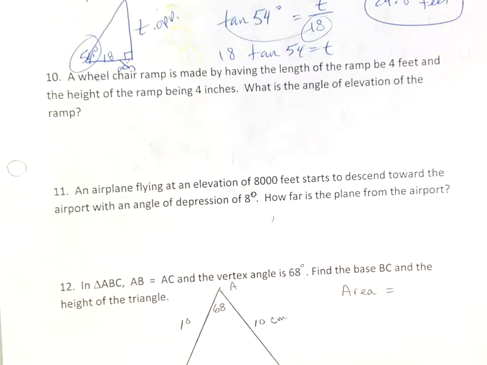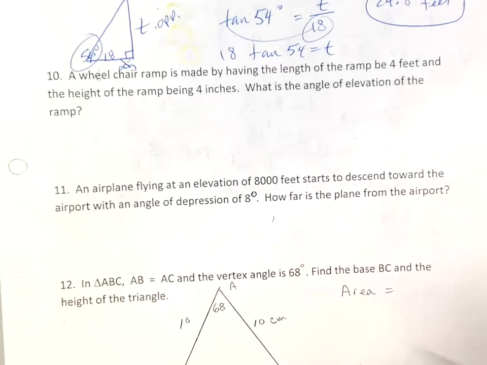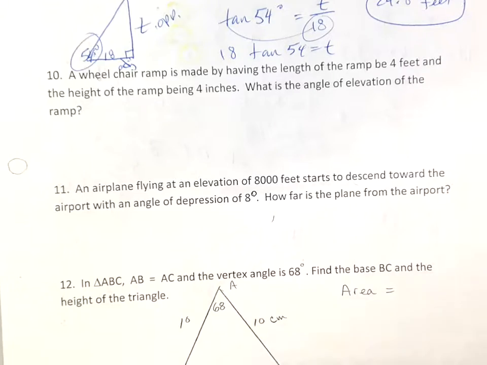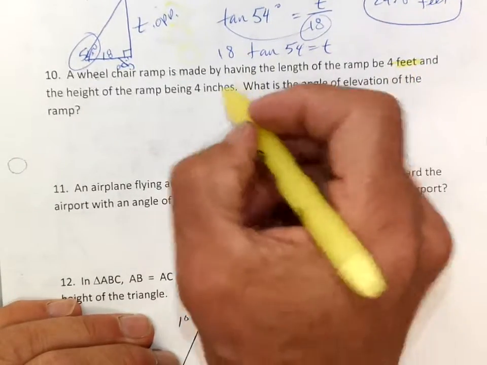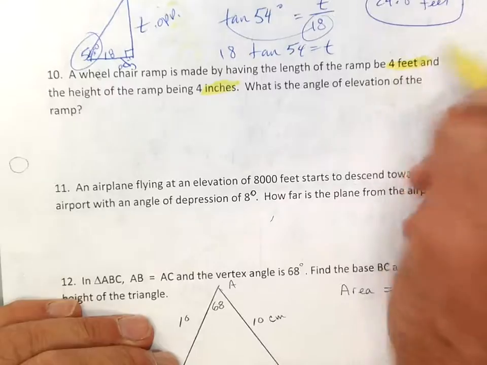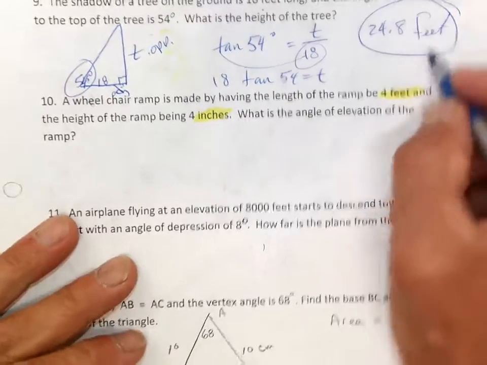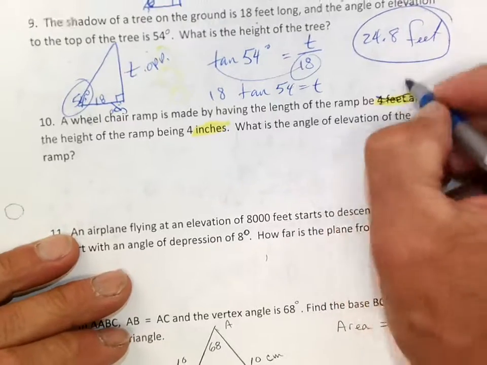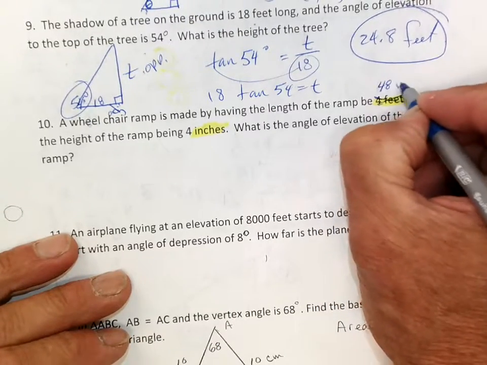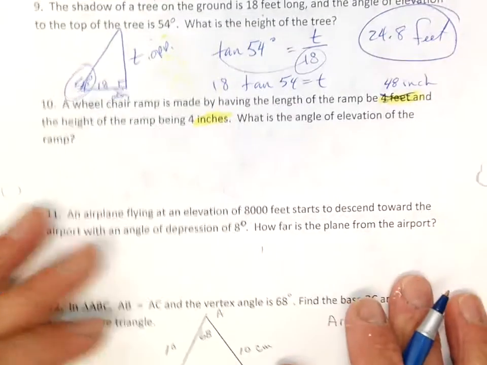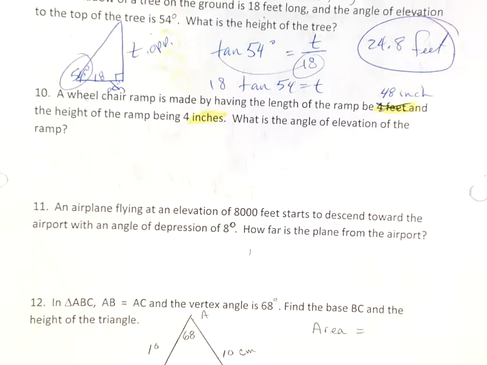10. So a wheelchair ramp is made by having the length of the ramp 4 feet and the height of the ramp be 4 inches. Now you got to be careful. And tomorrow you got to be careful too. Let me highlight these words, okay? Feet and inches. You guys see the difference? So let's just make this right off the bat 48 inches. You okay if I just make that 48 inches? 12 inches to a foot. Let's change feet to inches, okay?